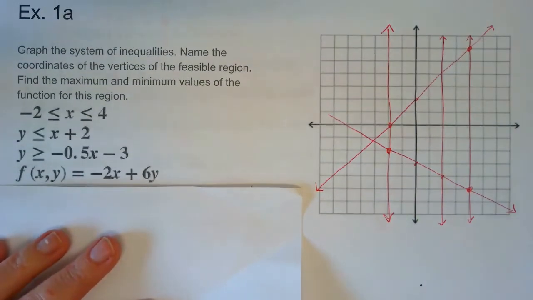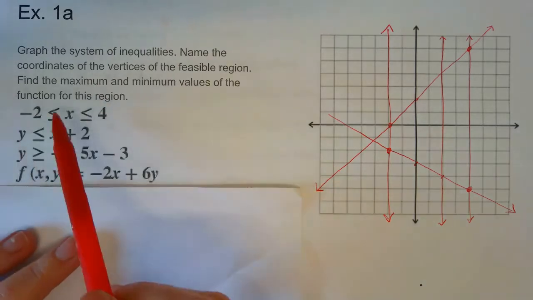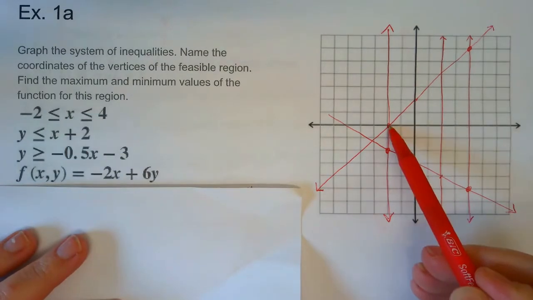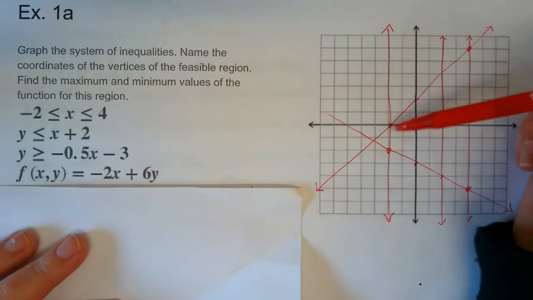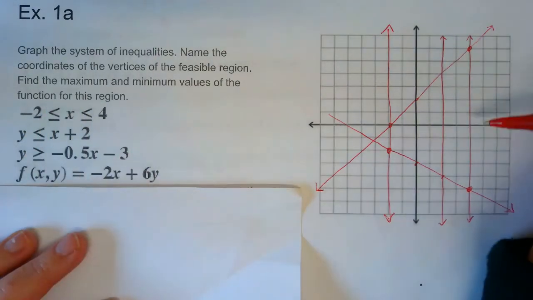So here's my first system. We're going to graph them, name the coordinates of the feasible region, and then find the maximum and minimum values. So for this first one, what it's saying is that you want to go to the x-axis. You're going to have a vertical line that goes through -2. That's going to be solid because there's an equal sign. Then I'm going to come over to the x equals 4.